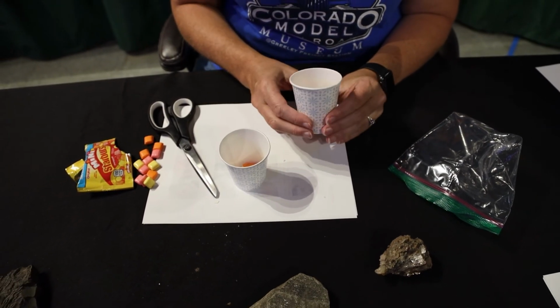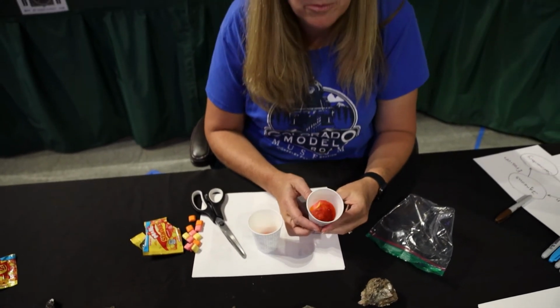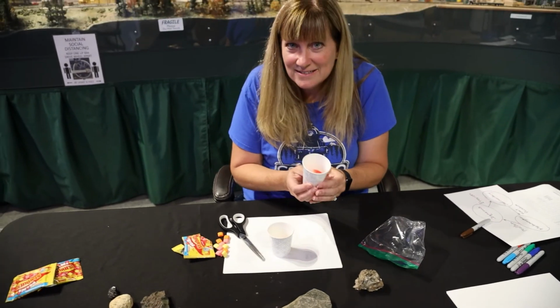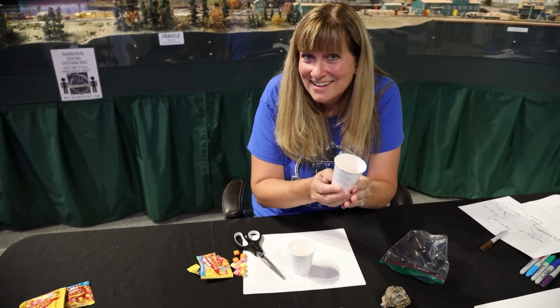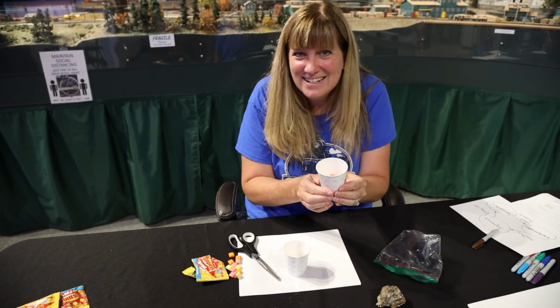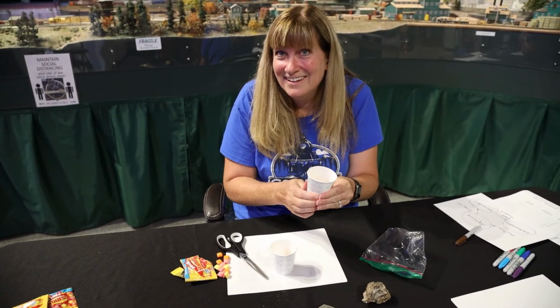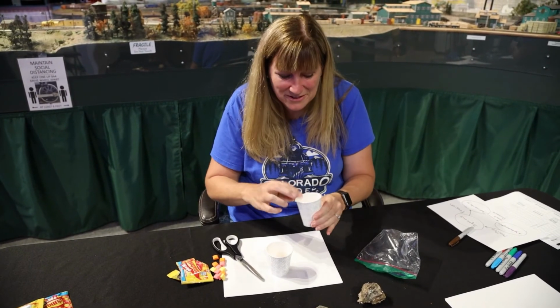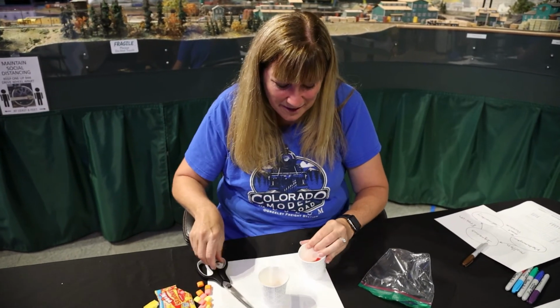And I left it in there because I wanted to take it out while I was talking to you, because listen to this. Do you hear that? That's that igneous rock being eroded and breaking up and becoming sedimentary rock as I pull it out of the cup.